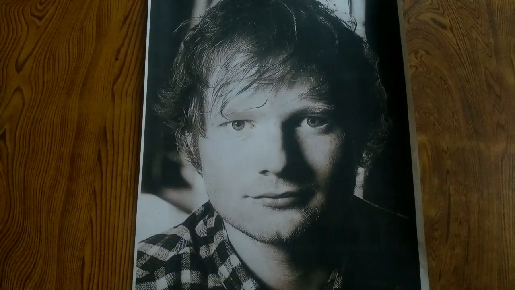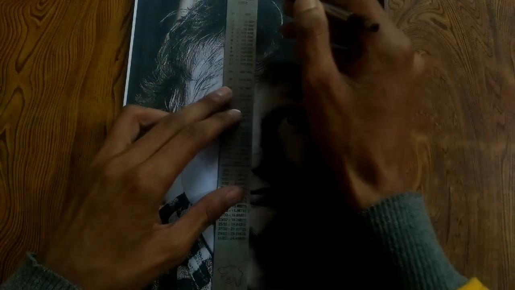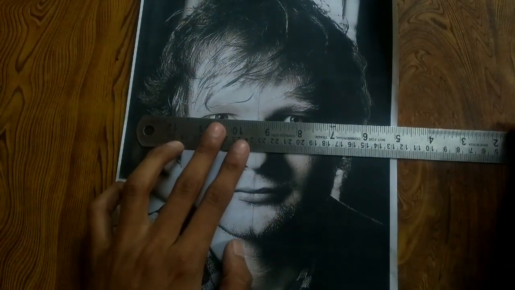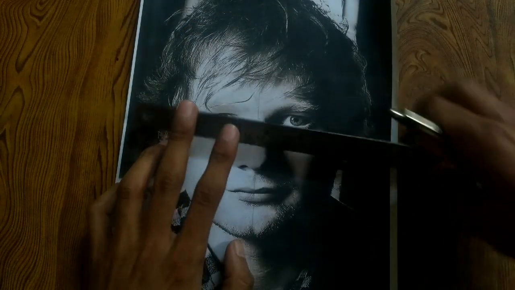First of all, I will divide this drawing into 4 parts using one vertical line and one horizontal line. The horizontal line should pass through the eyes, which is very important.